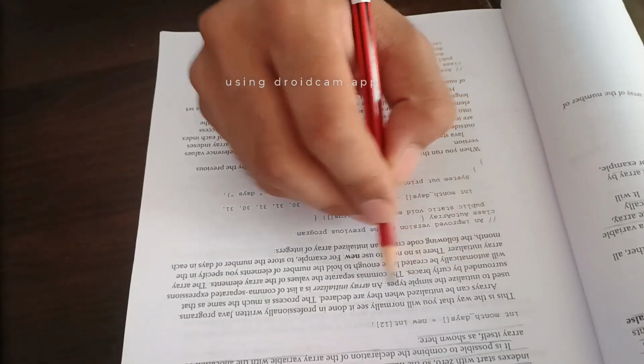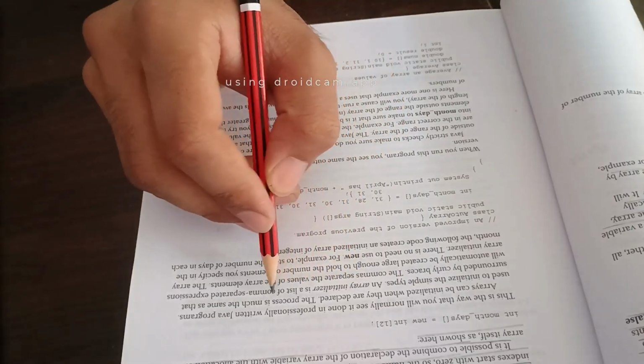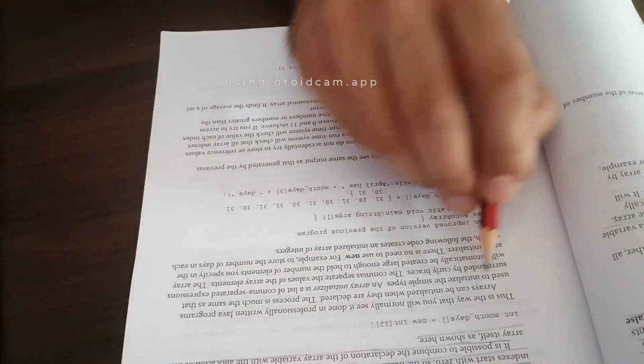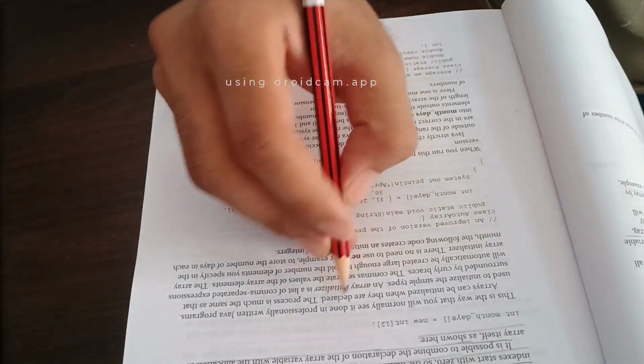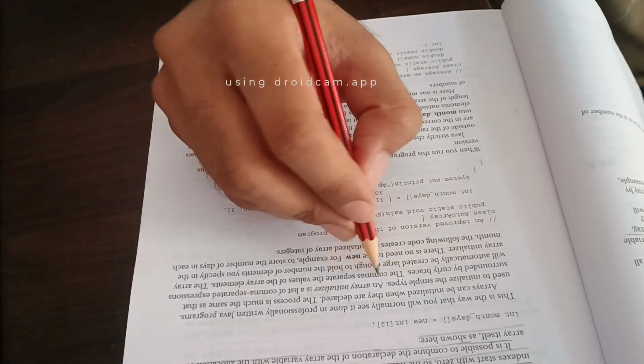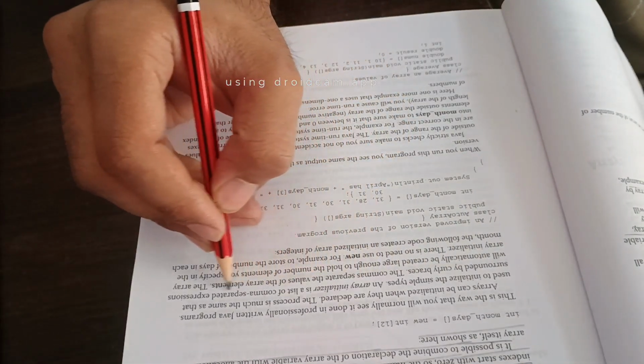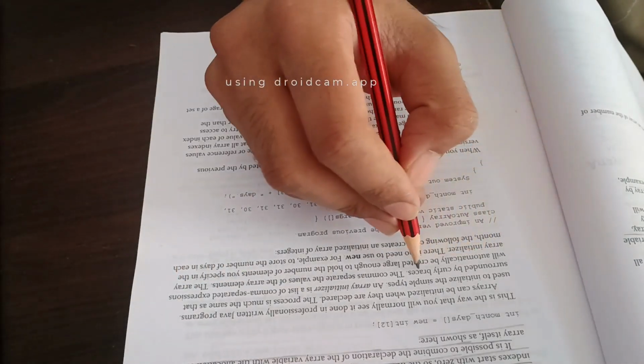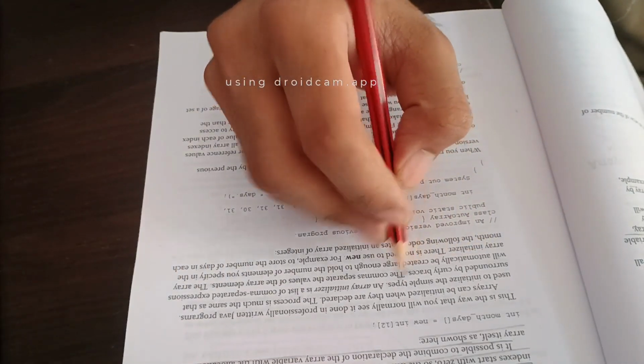Arrays can be initialized when they are declared. The process is much the same as that used to initialize the simple types. An array initializer is a list of comma-separated expressions surrounded by curly braces.